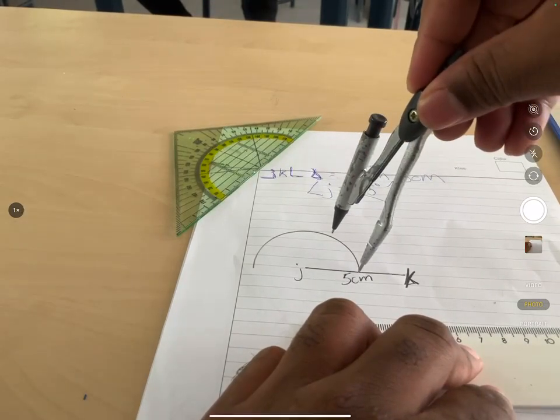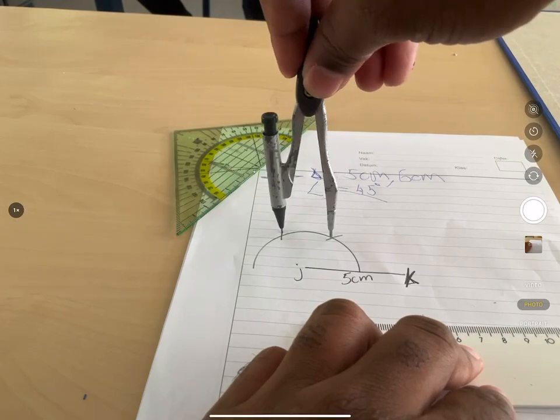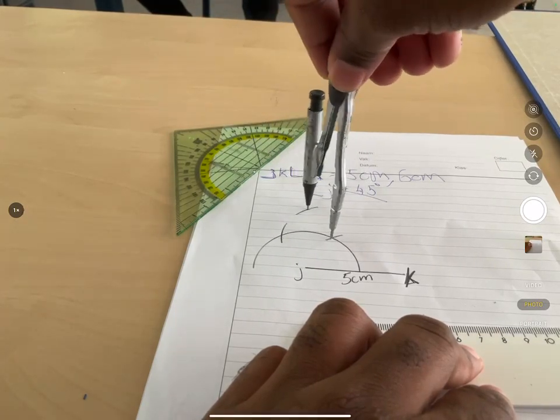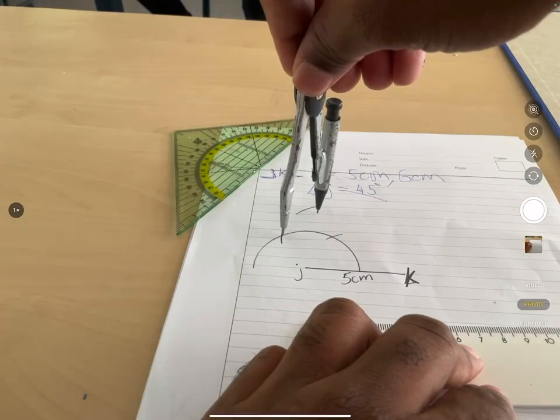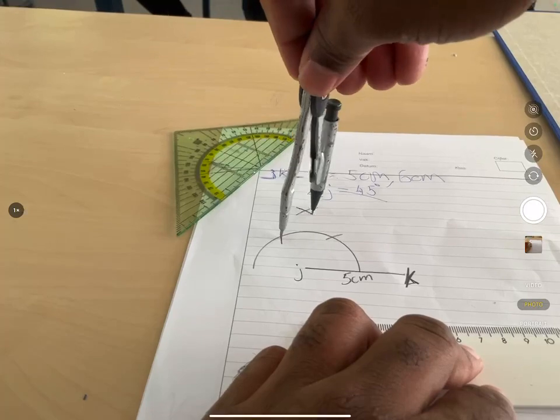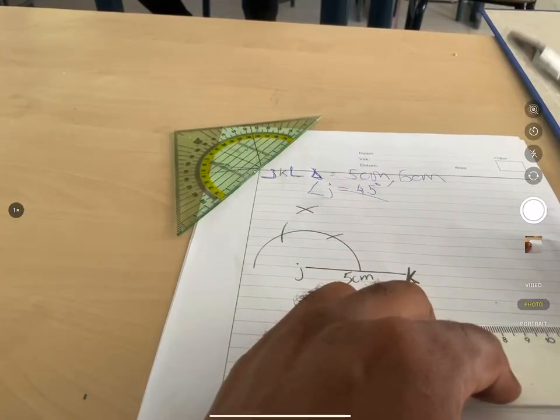The first one is 60, second one 120. You have to go to the 90. Create the 90. Once you're at the 90, let me know once you're at the 90.